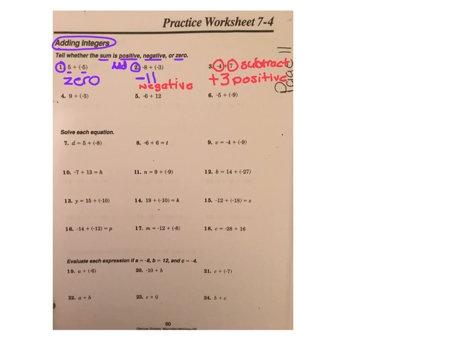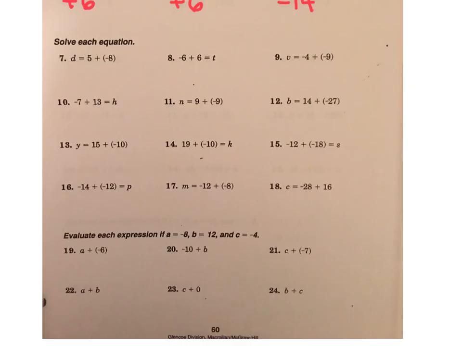For number 4, you should have gotten a +6, so that one's positive. For number 5, a +6, so that indeed is positive. And for number 6, you should have gotten -14. Let's continue to the next section. In this section, you've been given an equation. We know because equations have equal signs. Your job is to solve each equation. What is D equal to in number 7?